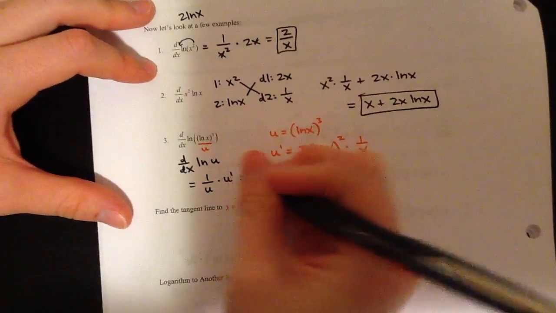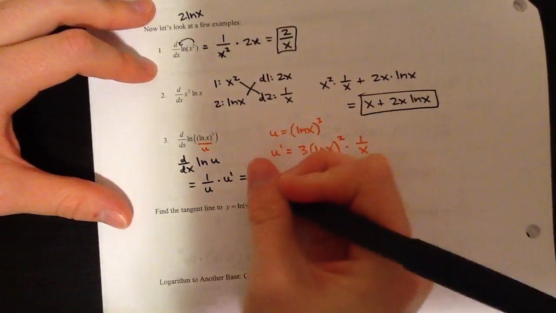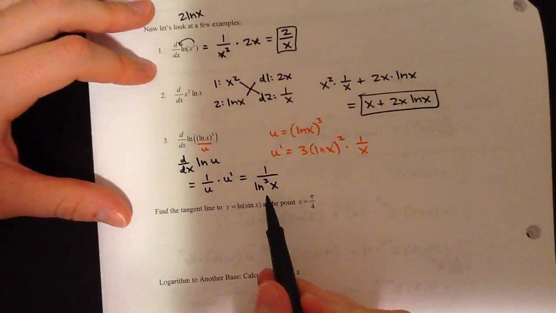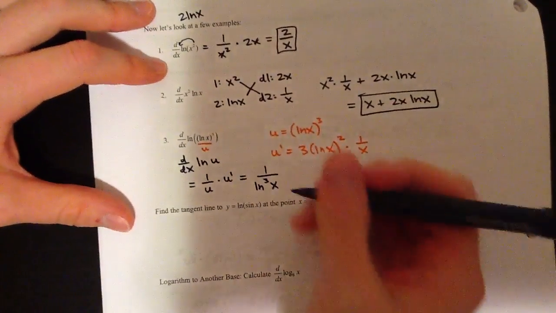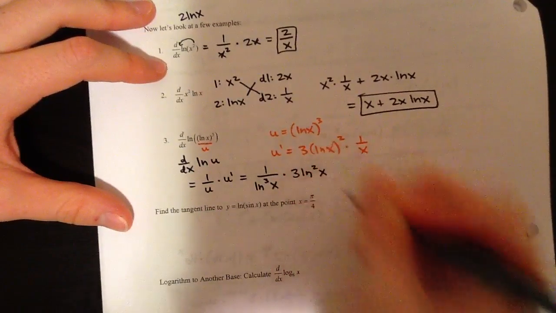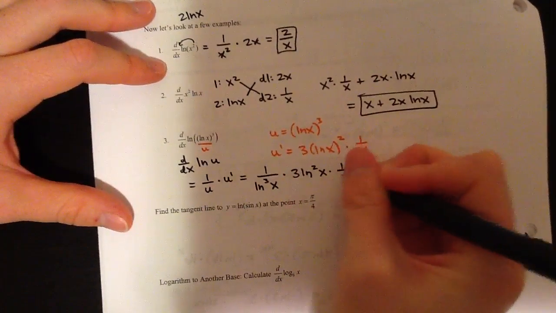So now let's plug all this in. So 1 over u. So this is actually, with natural log, we do that same power thing like we do with trig. So I'll write that in our final answer here. And then times 3 times the natural log of x, quantity squared, and then times 1 over x.